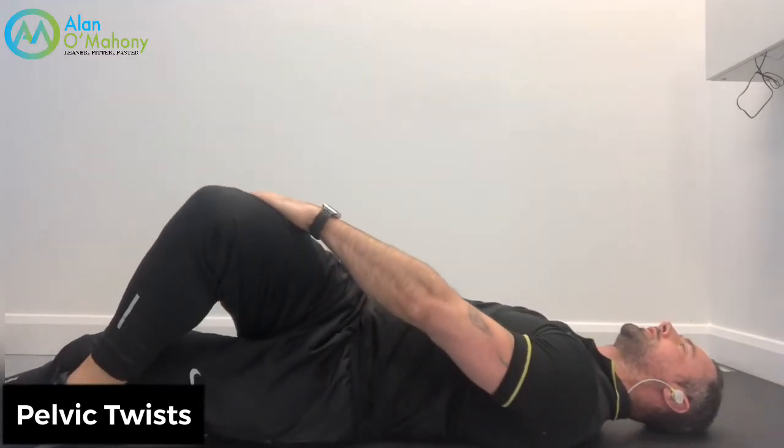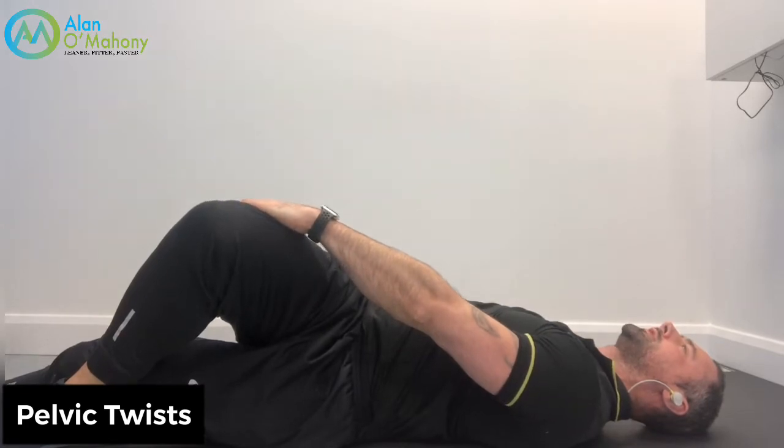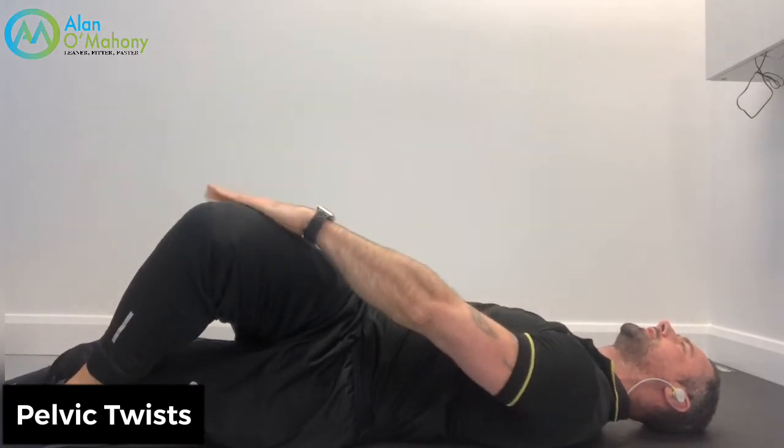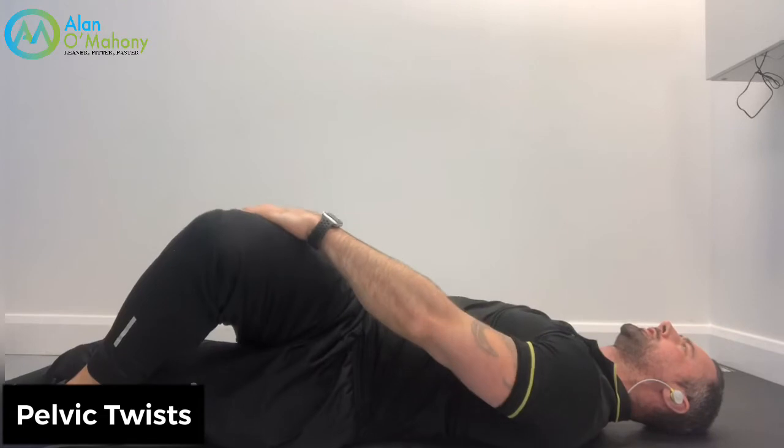And again, you can just come back. I like to do one side first and then the other. I don't like to alternate because I find it more beneficial to stay on one side as we start getting deeper and deeper and deeper into that stretch. There we go. Again, you might feel this on the outside of the hip and the glutes. That's fine. If you're tight there, you obviously need it.